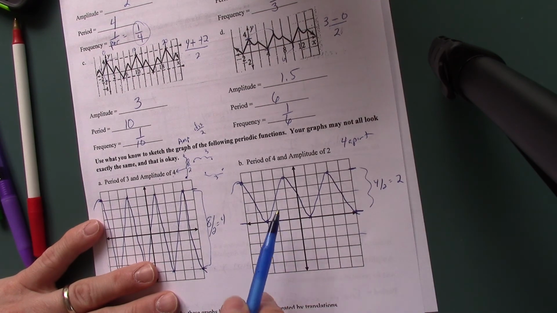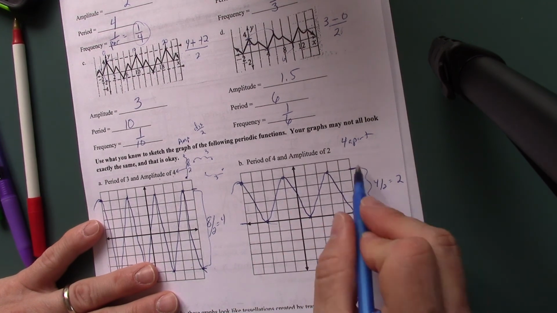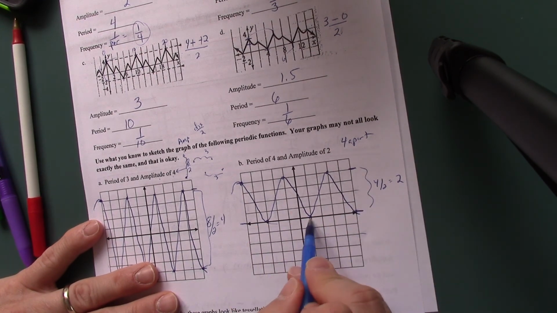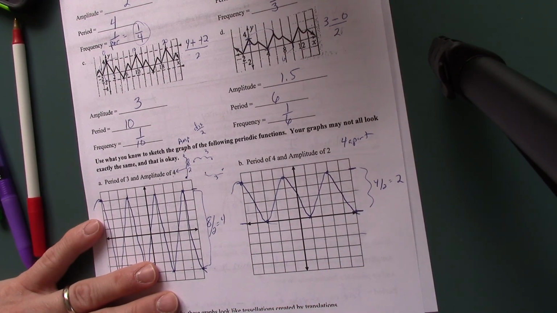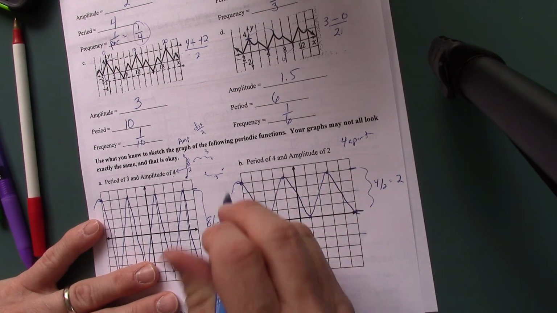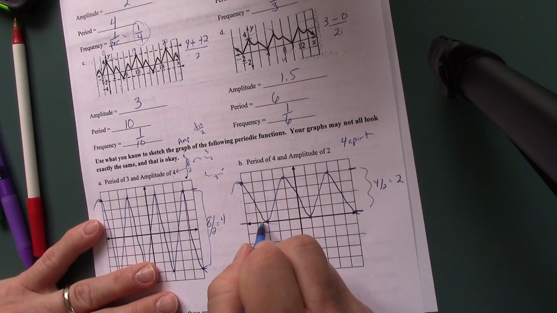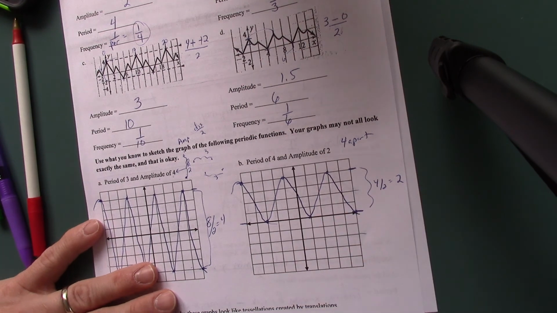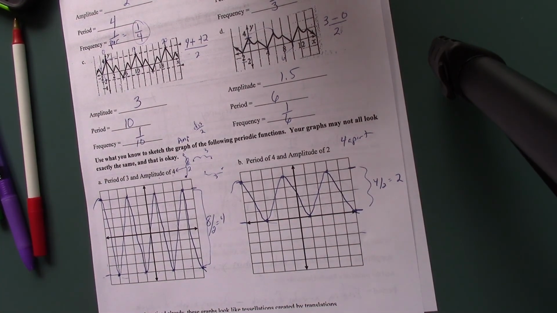Now, it must be at least 2 of these to be periodic, okay? And it fit, so we're okay with that. It's got an amplitude of 2, and it's got a period of 4. We're good to go, okay? If you moved it here and you had it short and then long and then short and then long, that's okay too, as long as they satisfy what we need, okay?